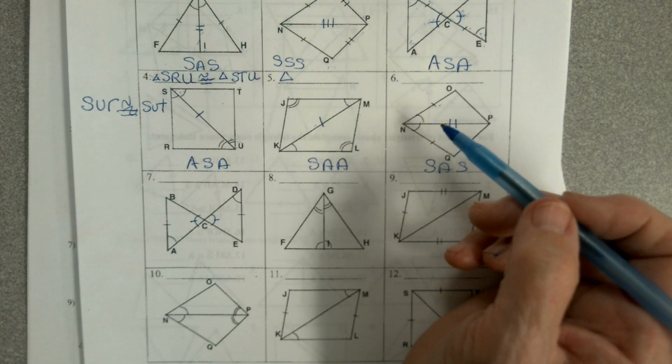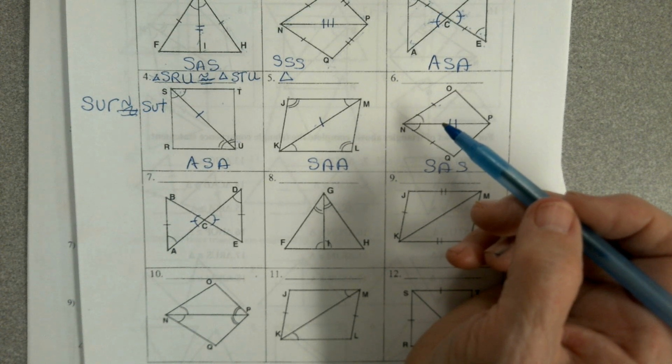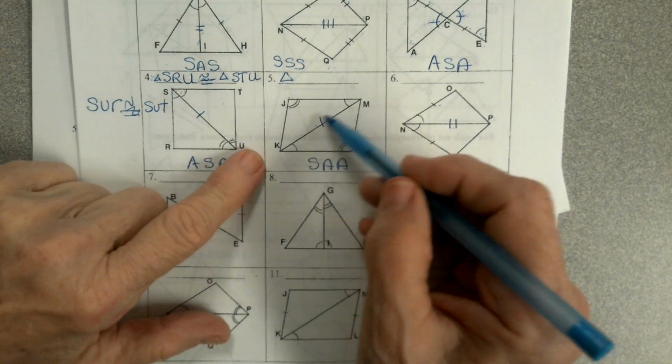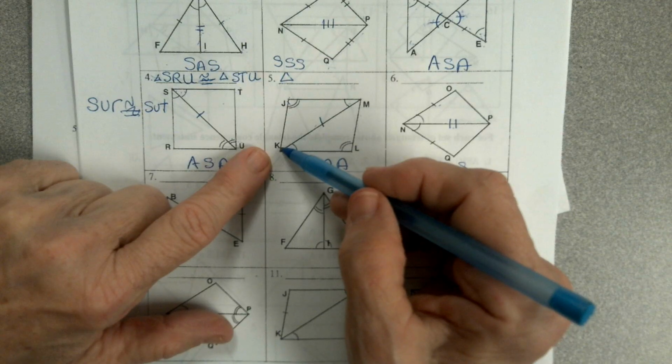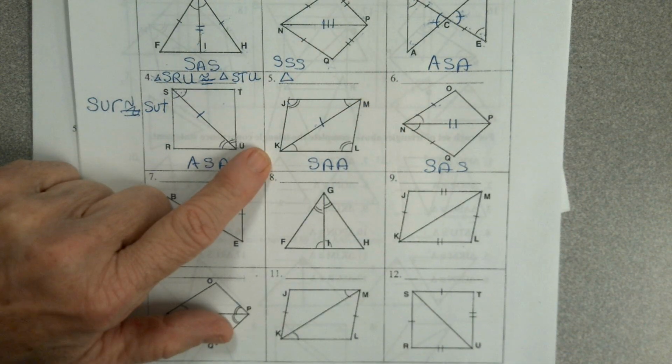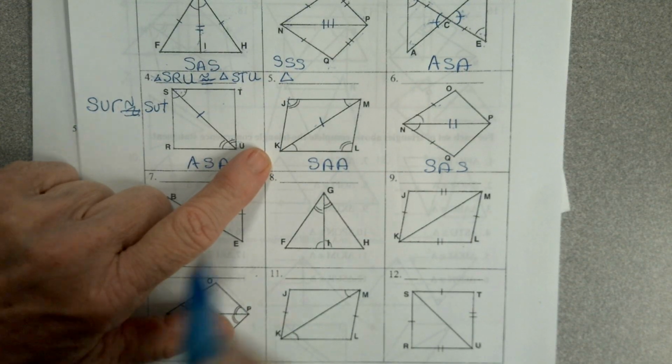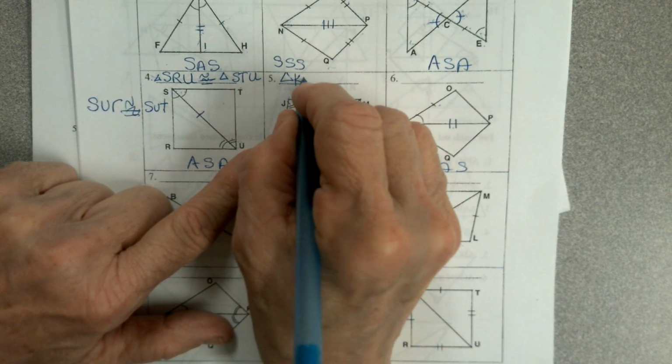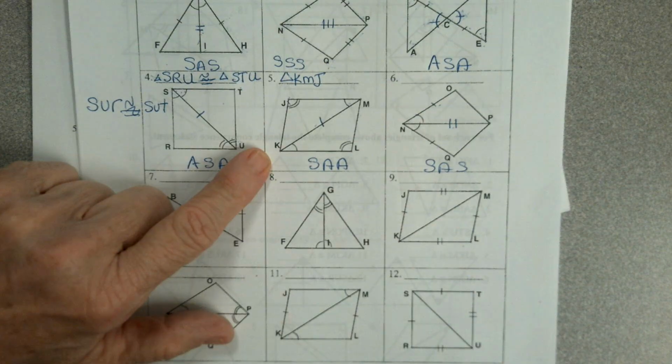This shouldn't take too long to name a triangle. So you're going KMJ. Okay, so you're going along the side, small angle, large. Again, there's not a wrong answer on that first triangle. So he's going KMJ. Third grade finished.